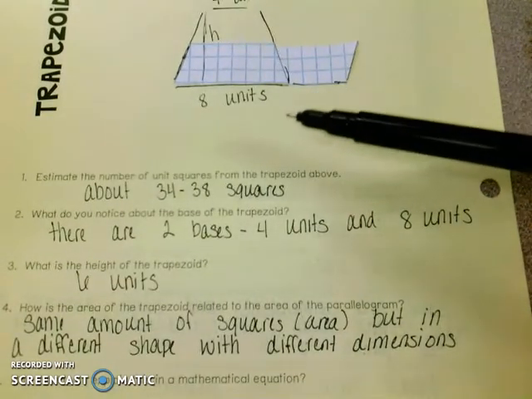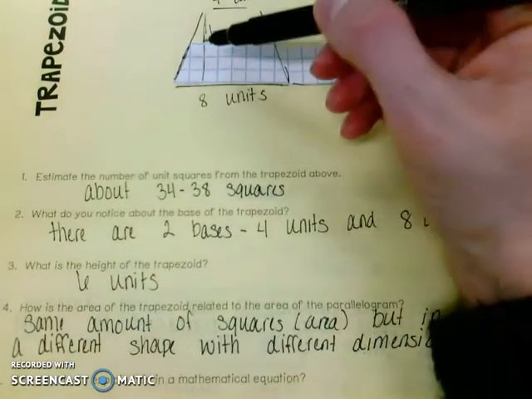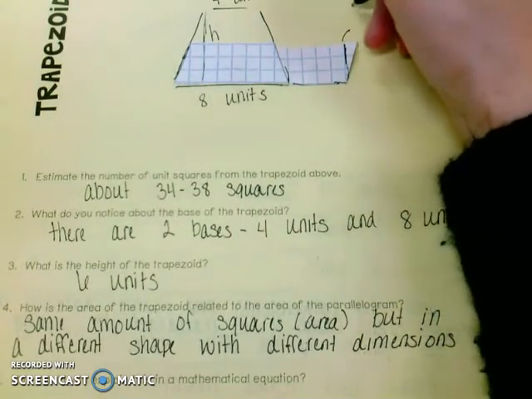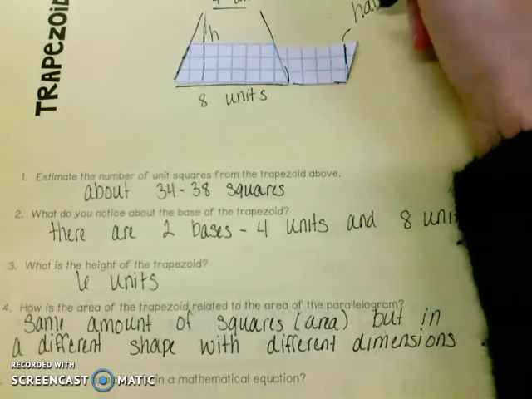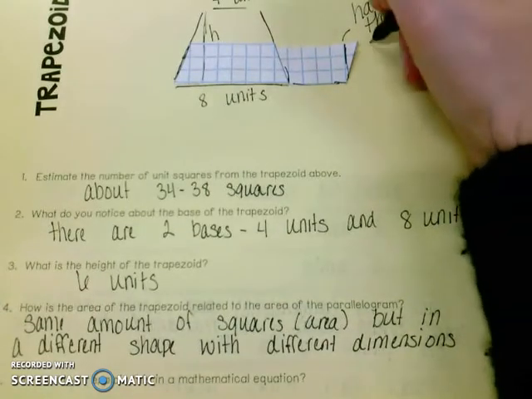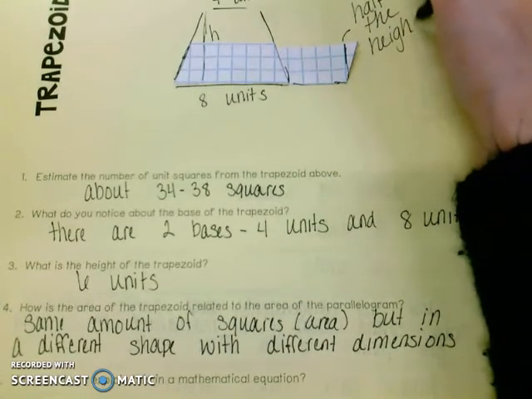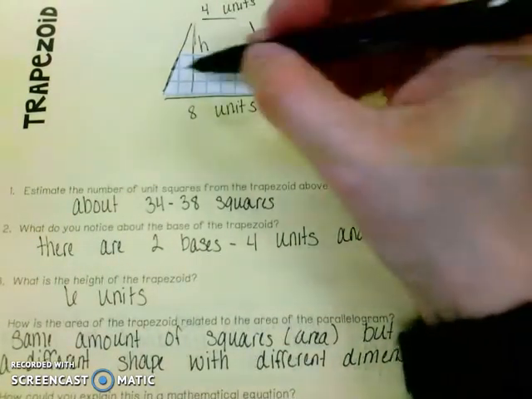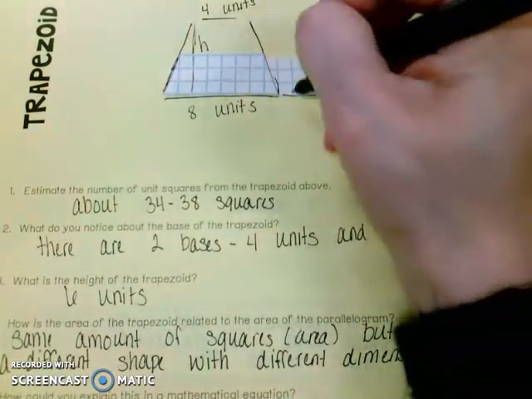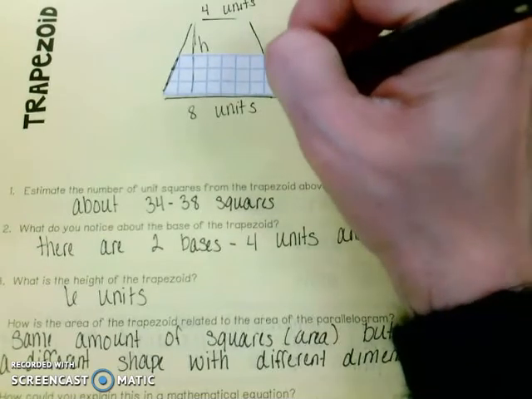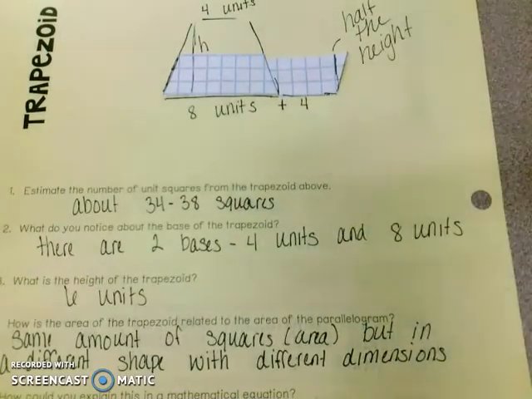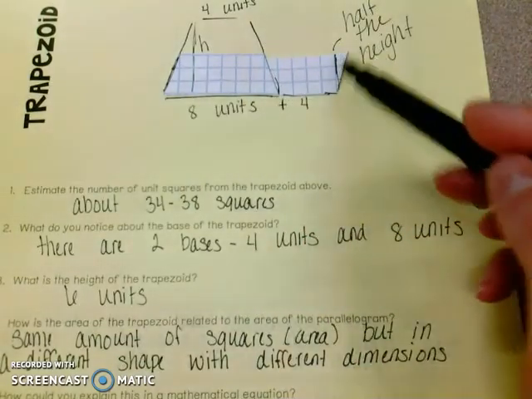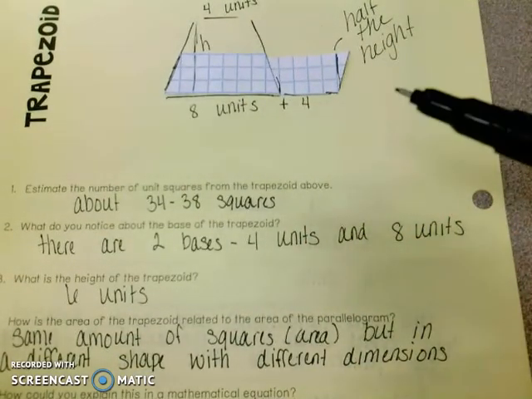But we do have different dimensions now, because now we cut our height in half. Instead of 6, it's now 3. So now we have half the height. So we know that somewhere along the way we cut that height in half. Okay. We also have these 8 down here, and then we moved this 4 over here. So we've got 8 plus 4. So there's 12 here by 3. So we did change the dimensions a little bit.